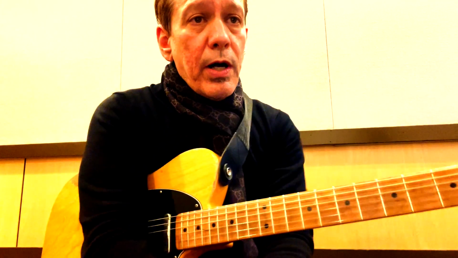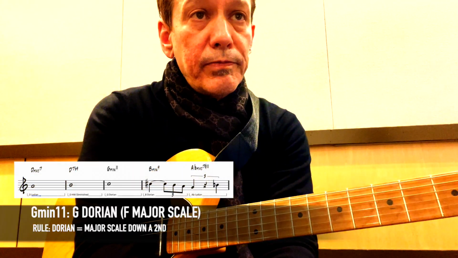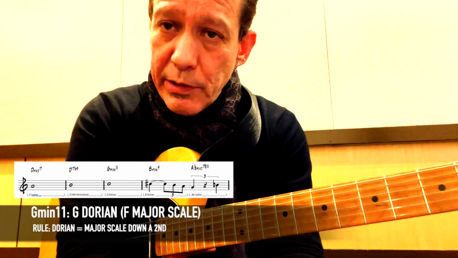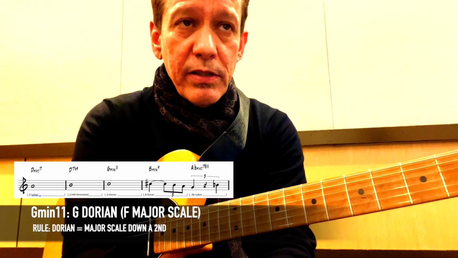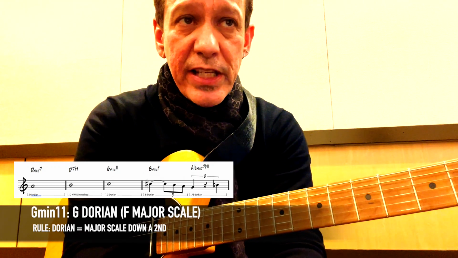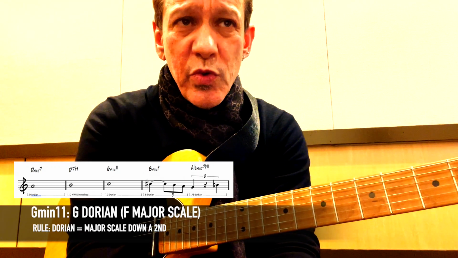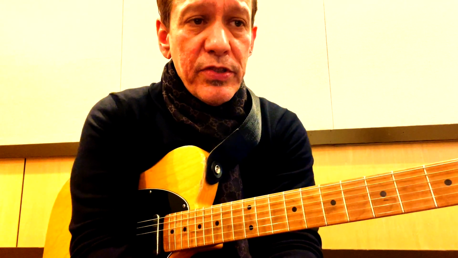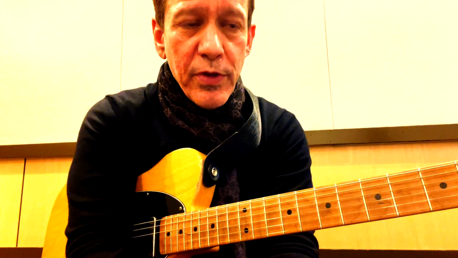All right, so moving on to the next chord, we have a G minor 11. Generally, with these modal tunes, even if it doesn't say G minor 6 or G minor 13, when you see minor, Dorian's a pretty safe bet. So in this case, G Dorian would be F major, right? So if you think down a whole step for the major scale you need, you can play an F major scale.